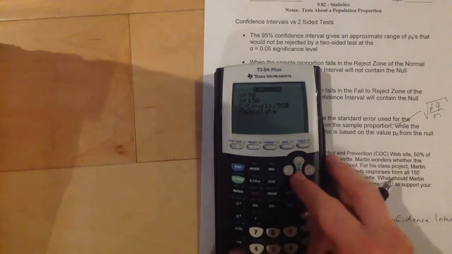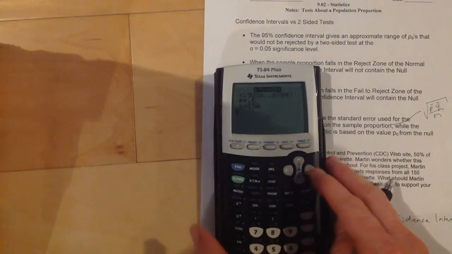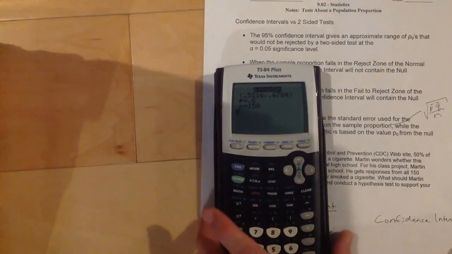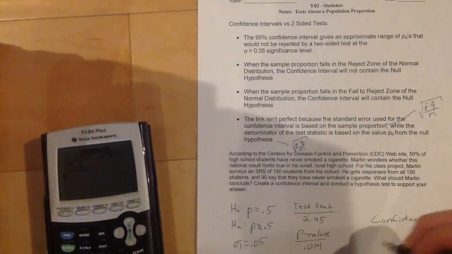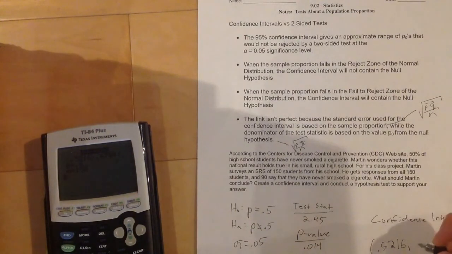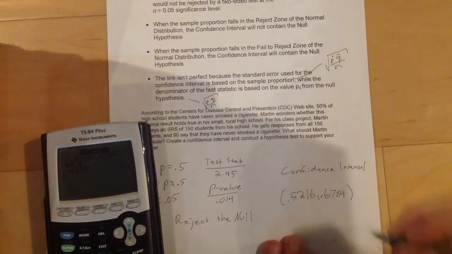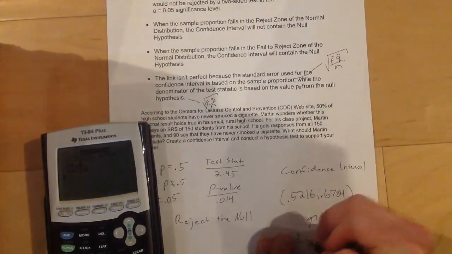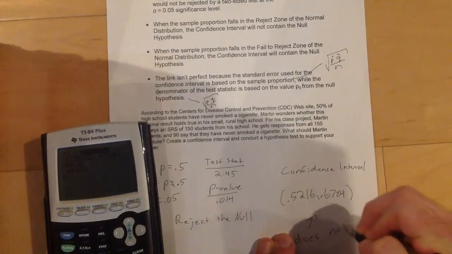I'm going to change the confidence level to 95, and I get an interval of 0.5216 to 0.6784.